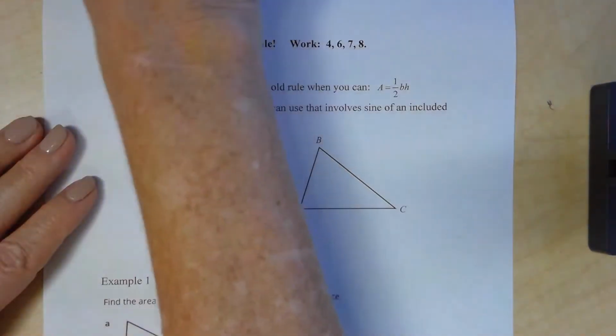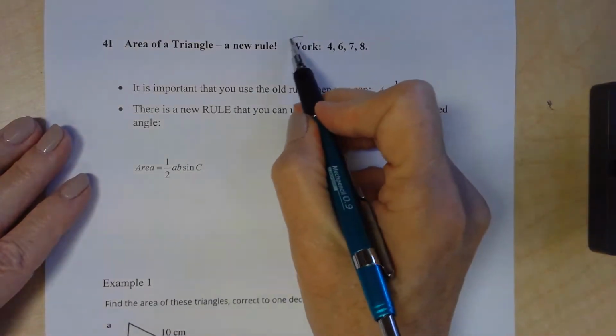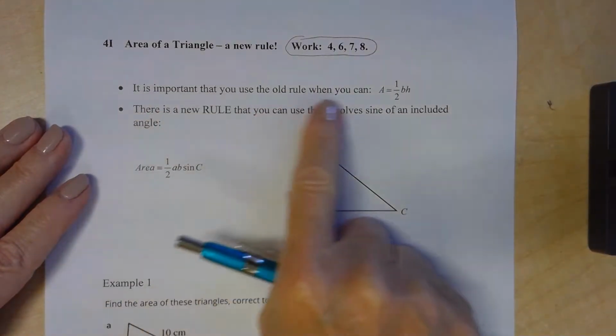Hi girls, this is the video for 4i, area of a triangle. It's a new rule, and when we get done, out of your Cambridge book, these are the questions I'd like you to do. It says it's important that you use the old rule when you can.